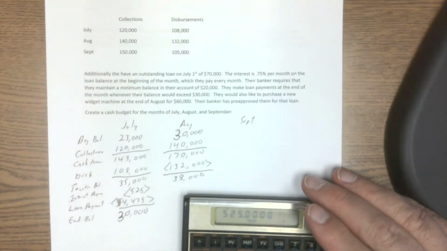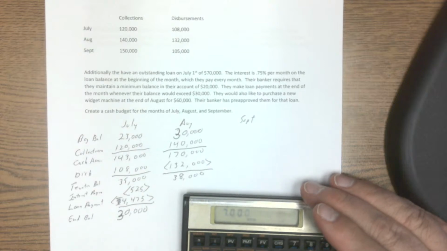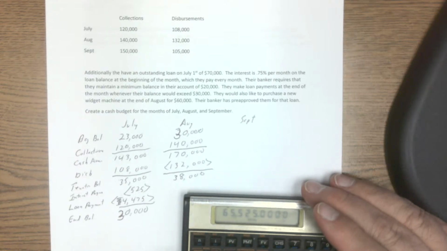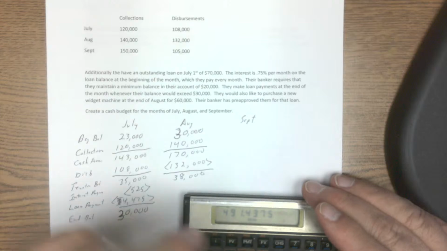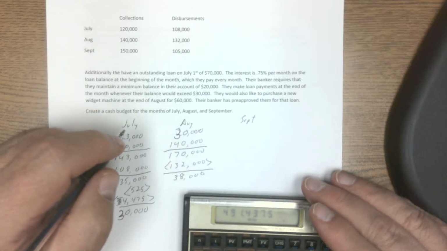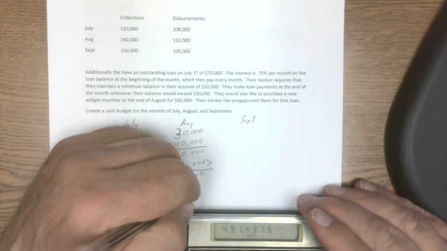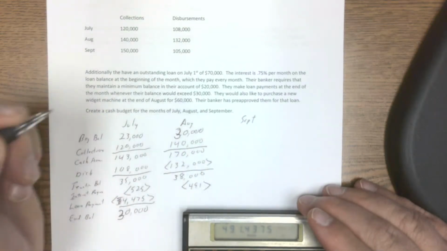Interest payment will be 70,000 minus 4,475, which is 65,525, times 0.0075 is 491.43. So let's just say 491 for the interest payment.